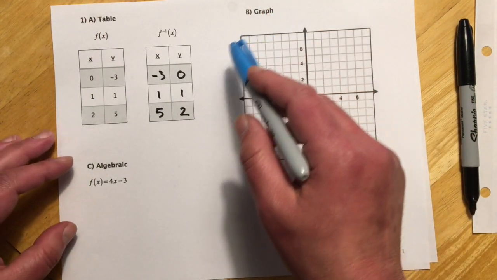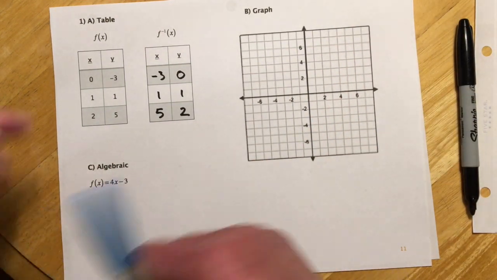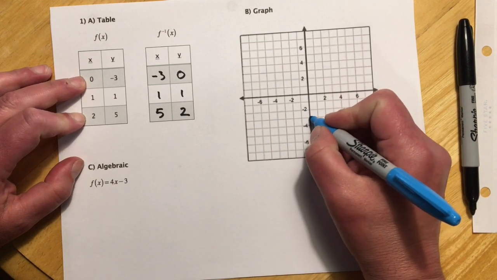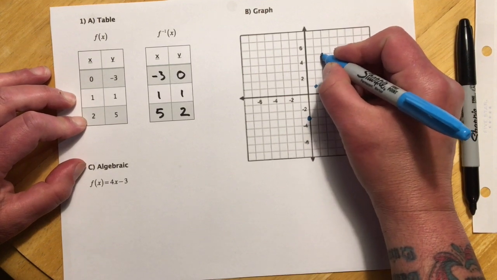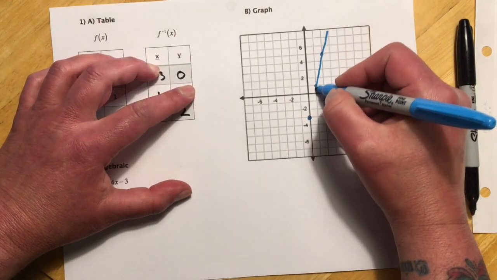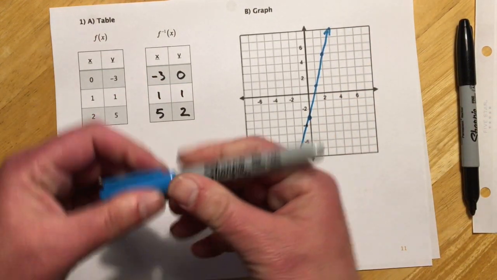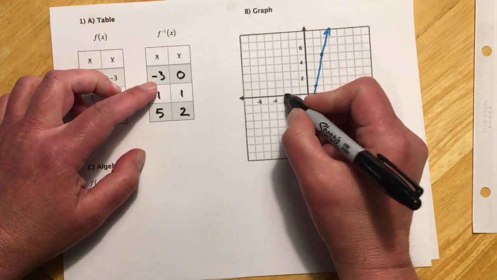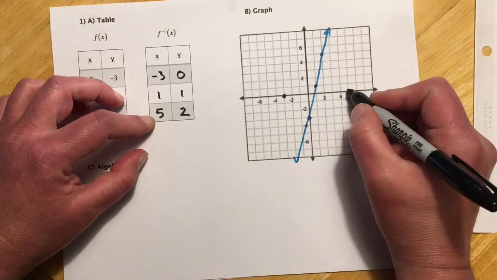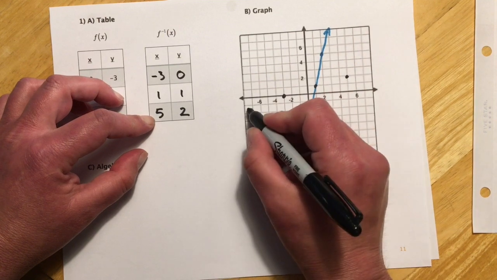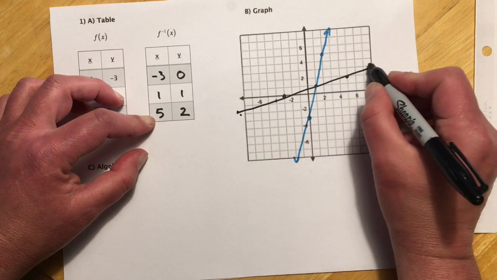Graphically, so that's our second way of looking at it. I'll graph both of these, and you'll see there's a certain symmetry between a function and its inverse. So when x is 0, y is -3. When x is 1, y is 1. And when x is 2, y is 5. So that looks kind of like this. And then the inverse, so when x is -3, y is 0. When x is 1, y is 1. And when x is 5, y is 2. There we go.